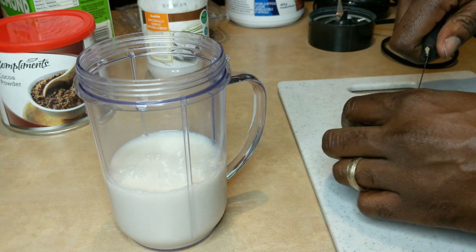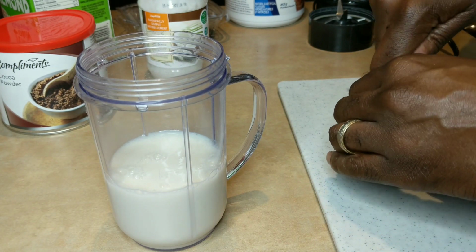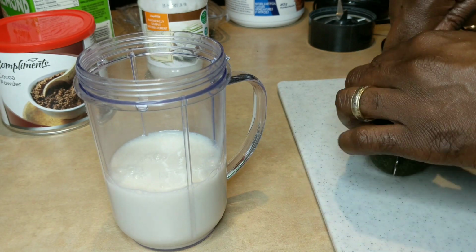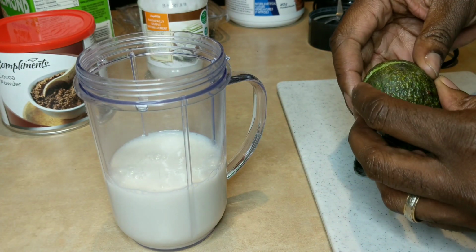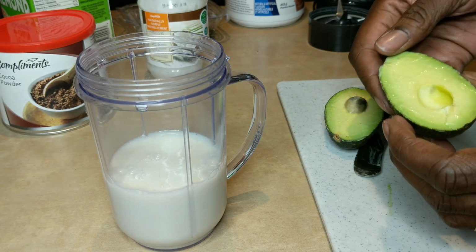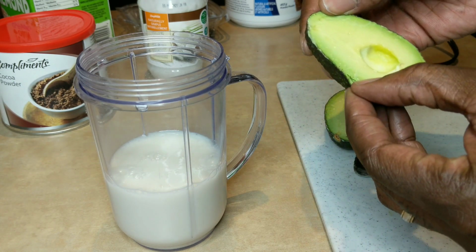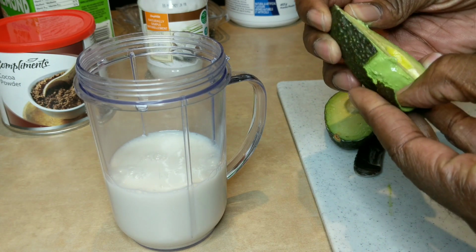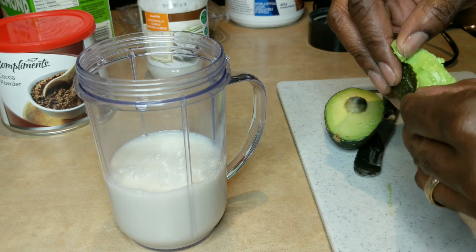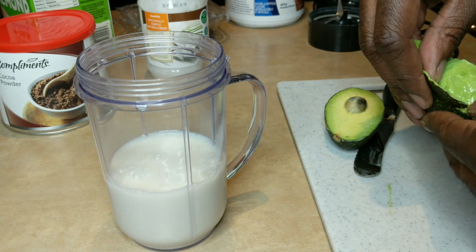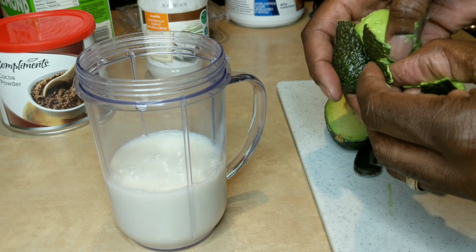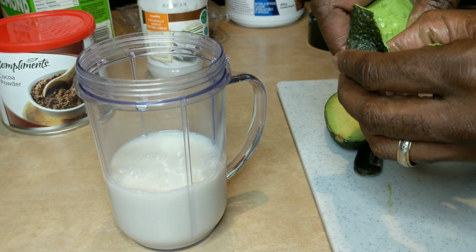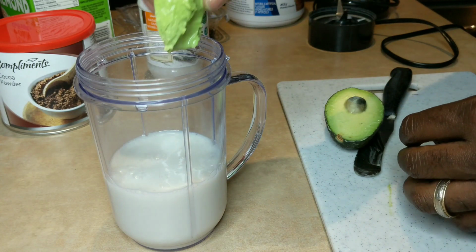So let's go ahead and cut this in half. It's not as ripe as I like it, but, here you go, as you can see. There you go. It's not too bad. It's not as ripe as I would like it, but it will do. Let's just go ahead and peel off that skin. And there you go.